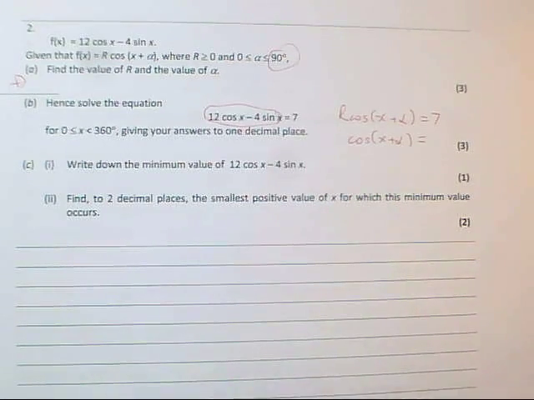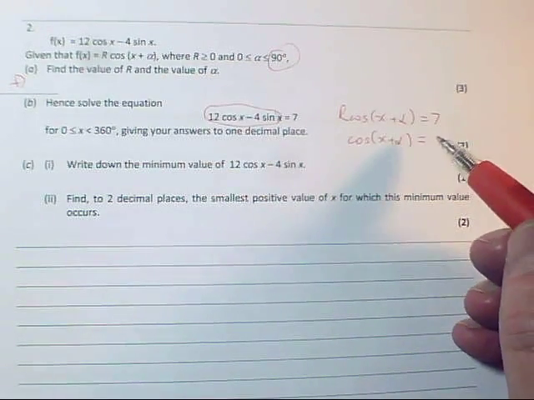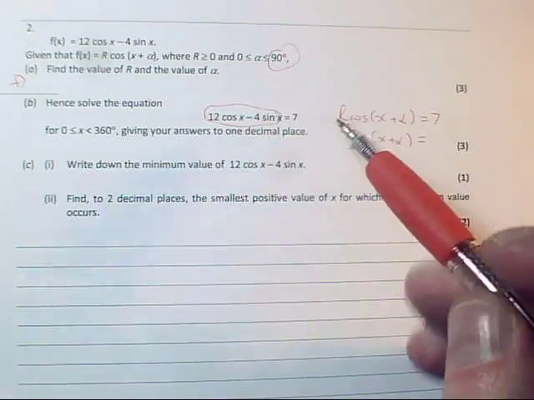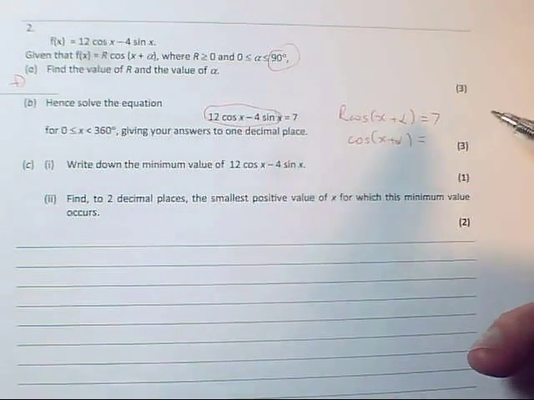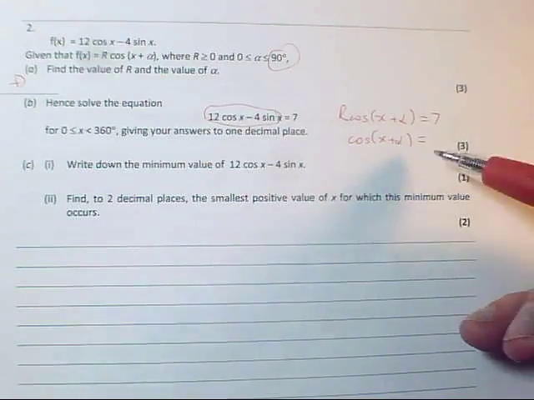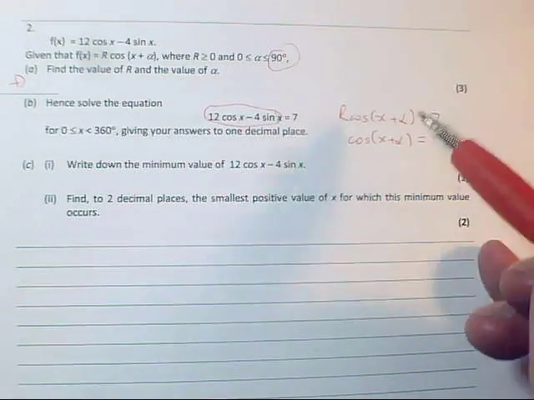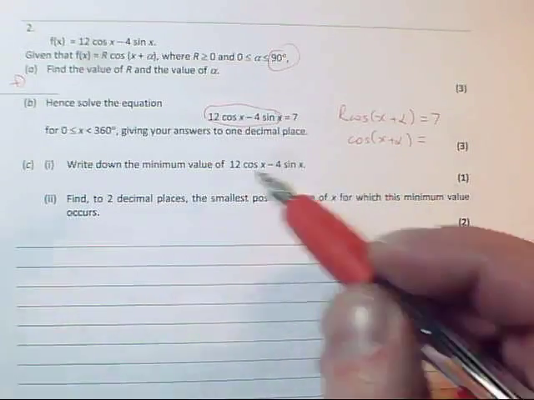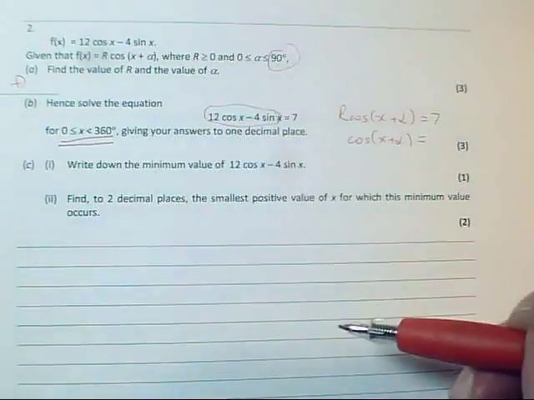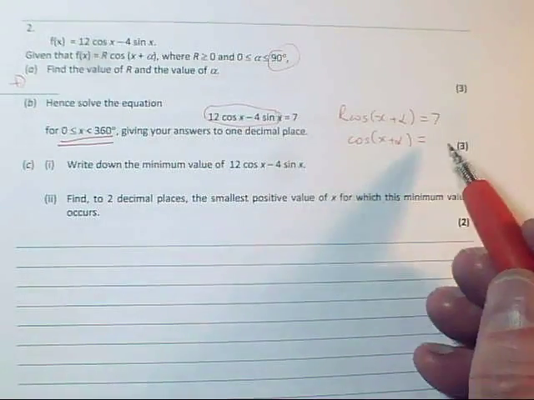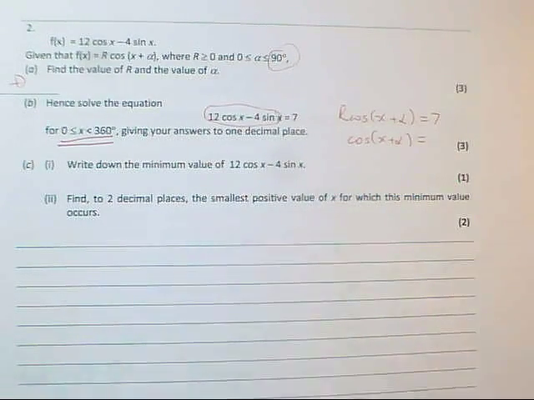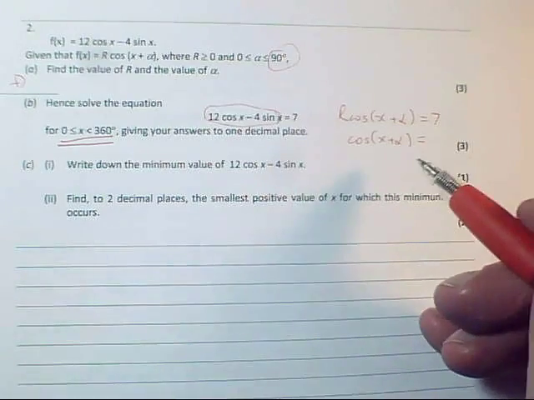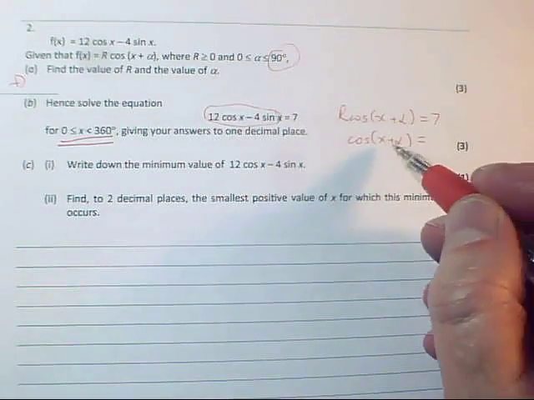So use a graph or whatever method you've been taught for getting the alternative solutions for a trig equation to get a second solution. And you may need to add or subtract 360 degrees to either of these solutions. Bear in mind that you're going to need to take away the alpha from the solutions at the end, and the final answers for x need to end up in that range there. So you may need to adjust your answers by adding or subtracting 360 degrees, and you'll find out whether you need to do that at the stage where you subtract alpha.